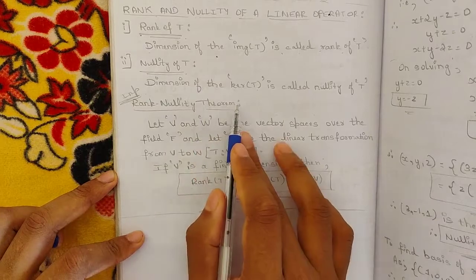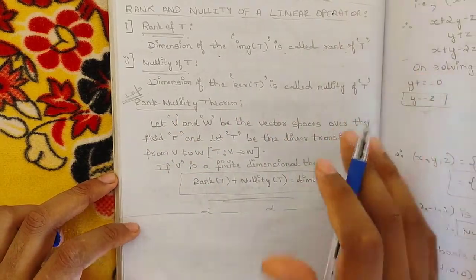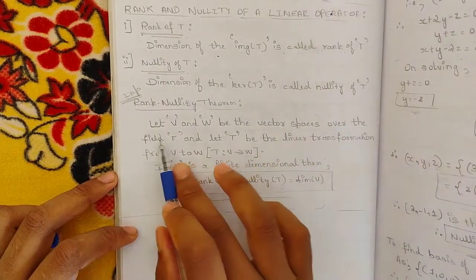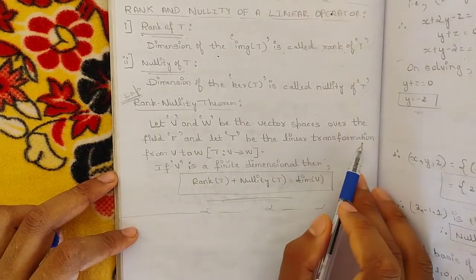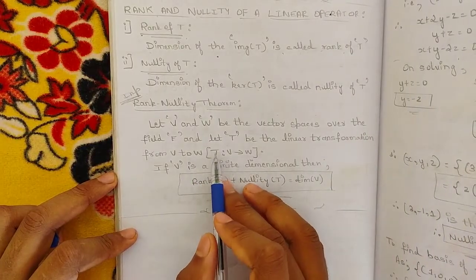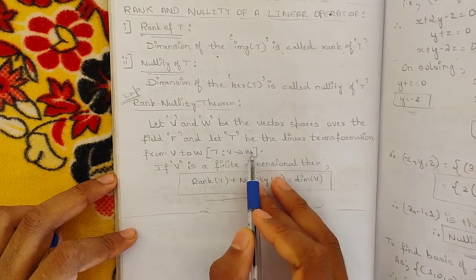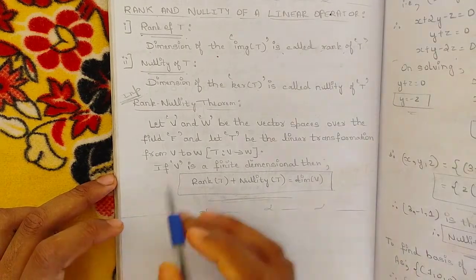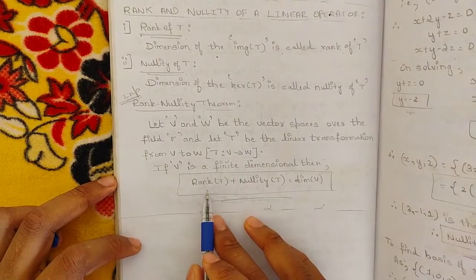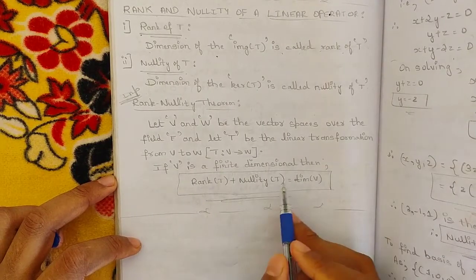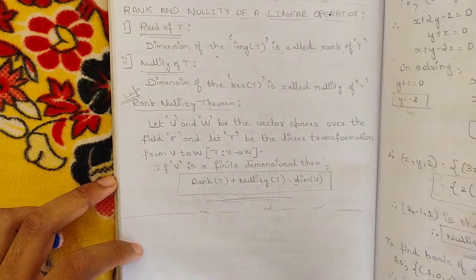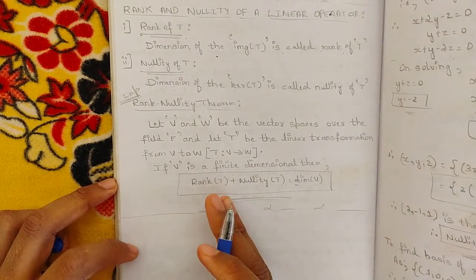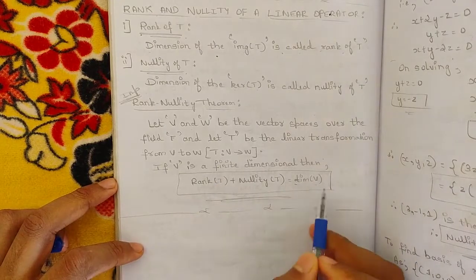Now, what is this rank nullity theorem? It says that, let V and W be vector spaces over the field F, and let T be a linear transformation from V to W. If V is finite dimensional, then according to the rank nullity theorem, rank of T plus nullity of T is equal to the dimension of V. To check the theorem, separately solve for rank of T as well as nullity of T, knowing the dimension of V.